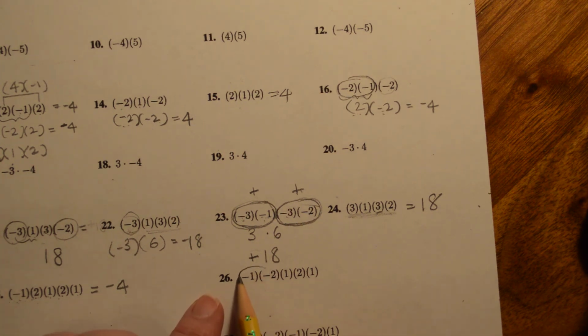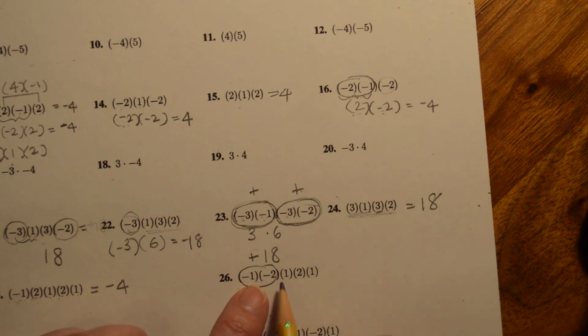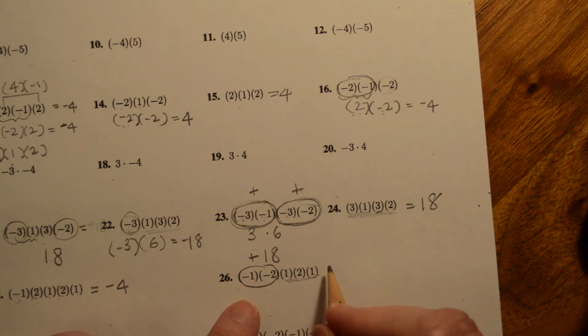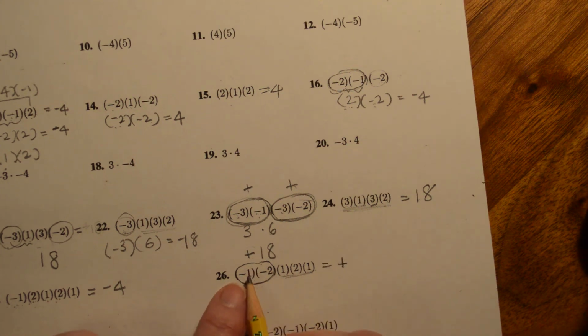All right, same thing here. Here I see that I have a pair of negatives. Those two will make a positive. There are no other negatives, so I'm going to have a positive and all the rest positive. The answer to this is going to be positive. All right, and then I'm just going to focus on the numbers. 1 times 2 is 2, times 1 is 2, times 2 is 4, times 1 is 4. This is going to give me a positive 4.